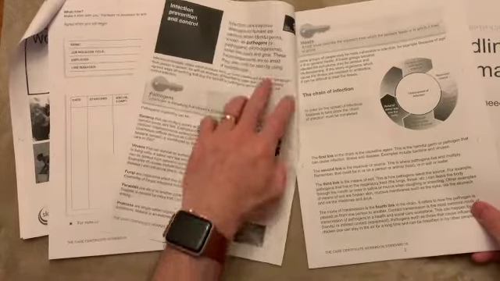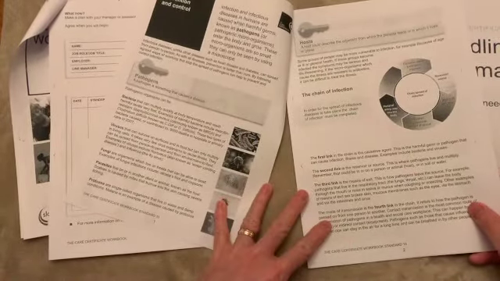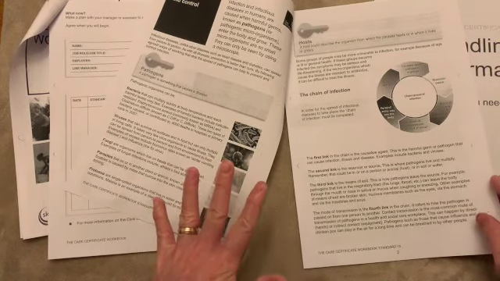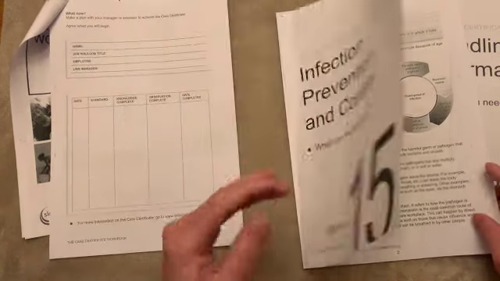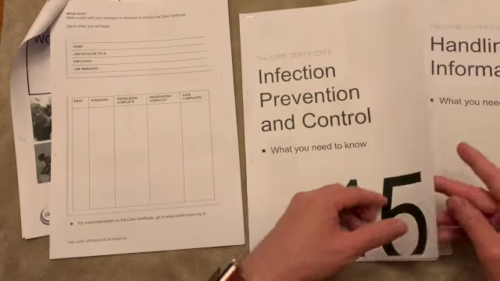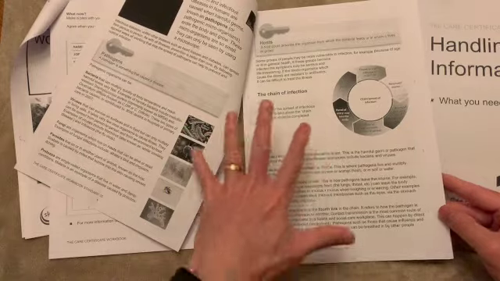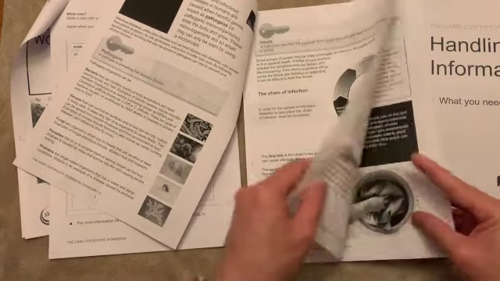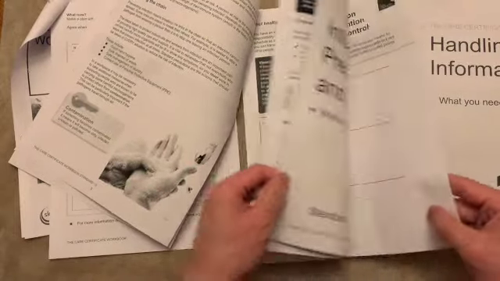In here, if you read through, you will get the picture of what standard 15 is all about. So infection prevention and control, that will help you. All of the information that's in here will help you to answer the questions at the back.